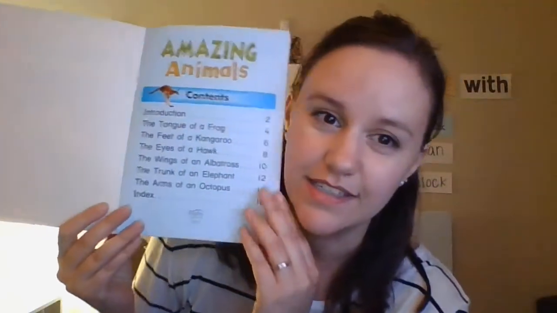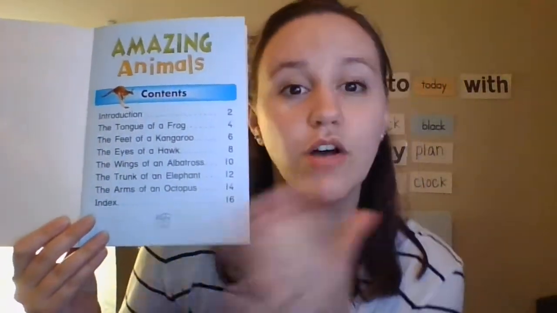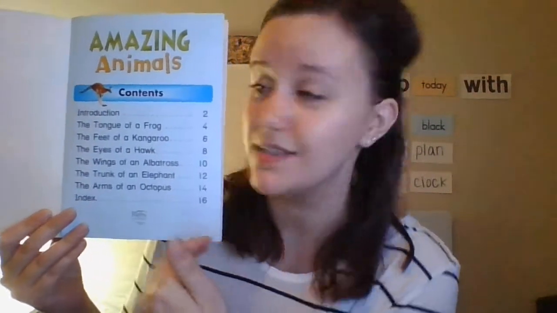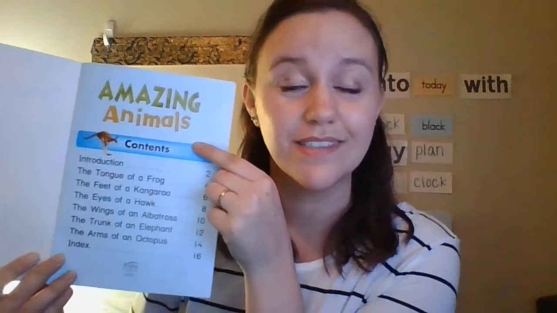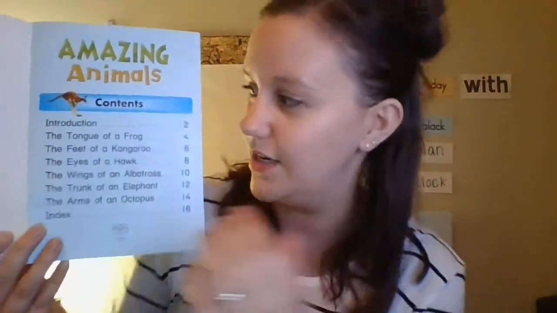Let's see what's inside. This is the table of contents, also part of the title page in this case. It's going to have your title up top, and then it says contents. That's telling you what is inside this book. What are you going to read?